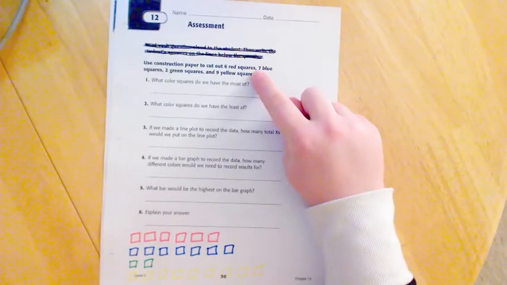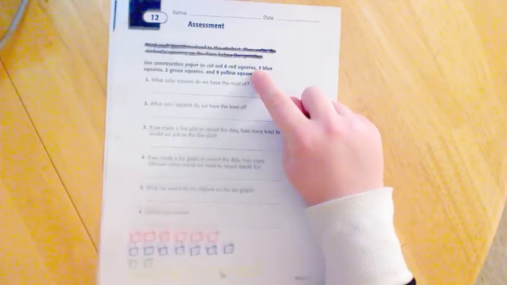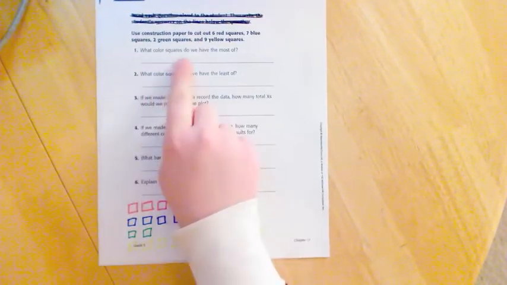And so you can absolutely cut it out of construction paper or anything that you have if you want, or you can just draw them along the bottom, and that'll be a little bit easier, I think. What color squares do we have the most of? If I drew all the boxes in the same order, I can just look at the picture. If my boxes are different sized or in different places, I might have to count. But I'm not going to give you the answer on this page. I think you can do it on your own.